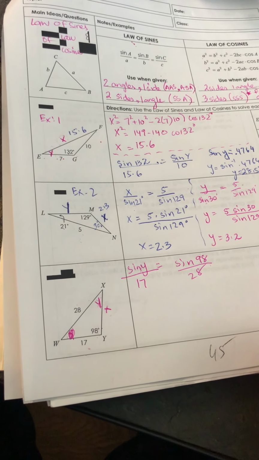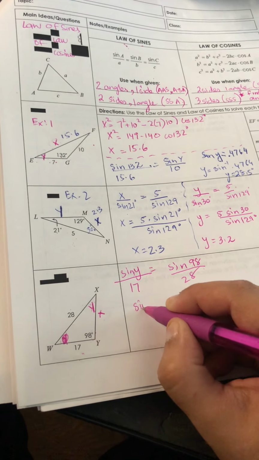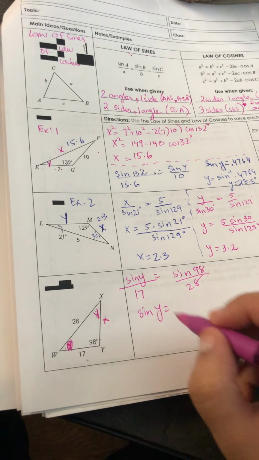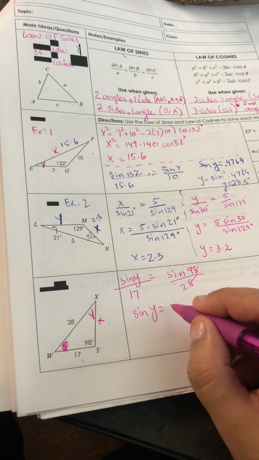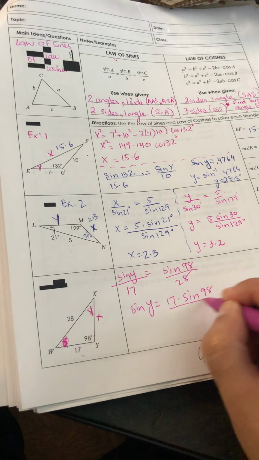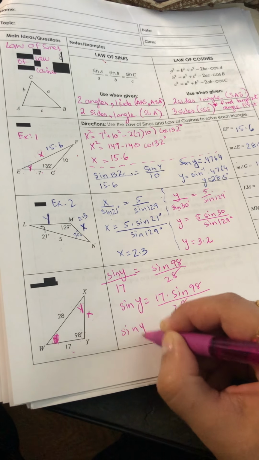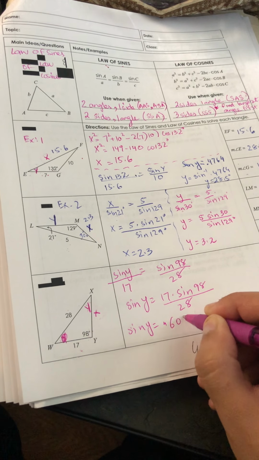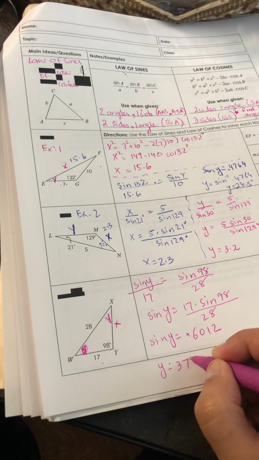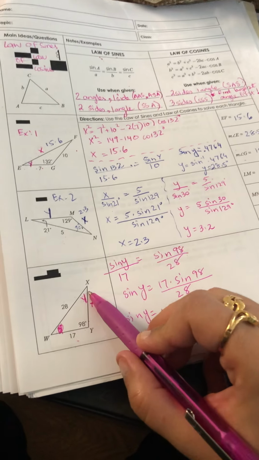Plug everything in your calculator, and I get sine of y equals, multiply both sides by 17, I get 17 times sine of 98 over 28. I get sine of y equals 0.6012. Take sine inverse, I get y equals 37 degrees. So this is 37 degrees, which is angle X, right?